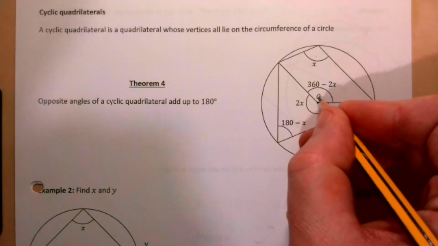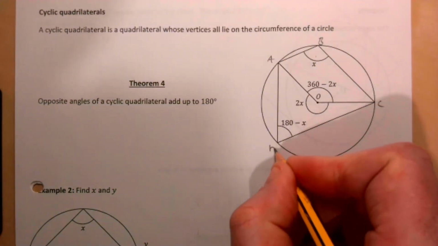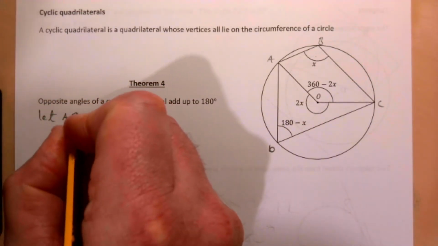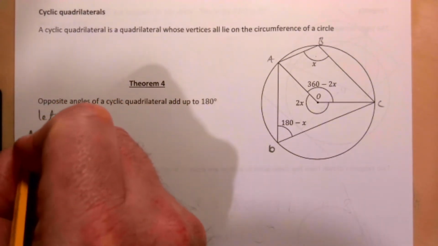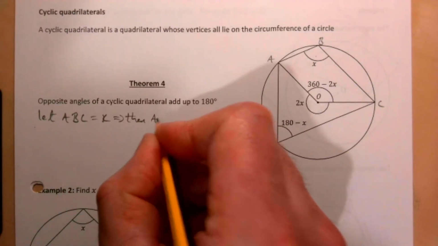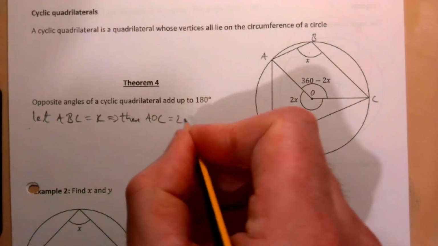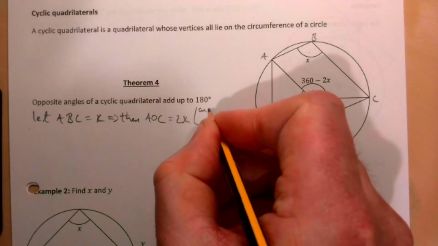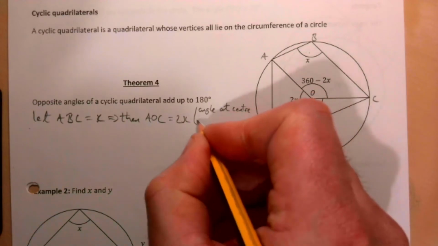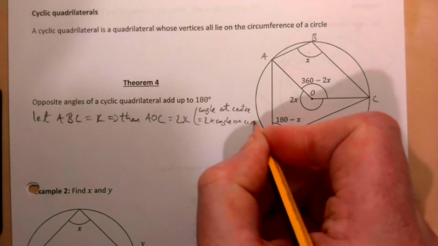So here's the proof for this. Let this be O. And I label this A, B, C, D. We're going to let angle ABC equal x. Then AOC, and that's the outside one, must equal 2x, because the angle at the center equals 2 times the angle on the circumference.